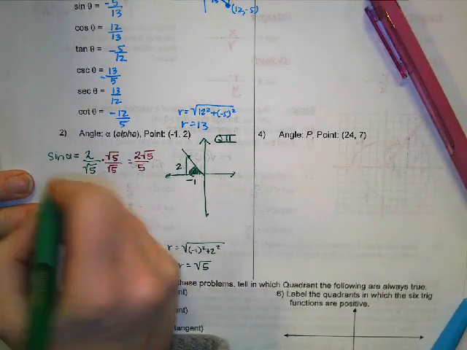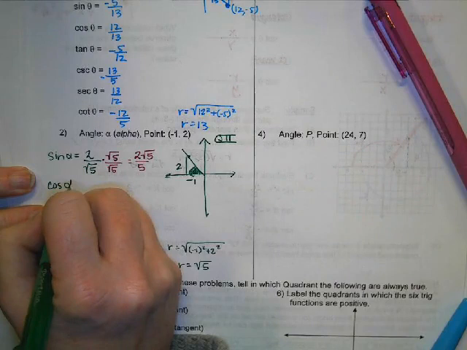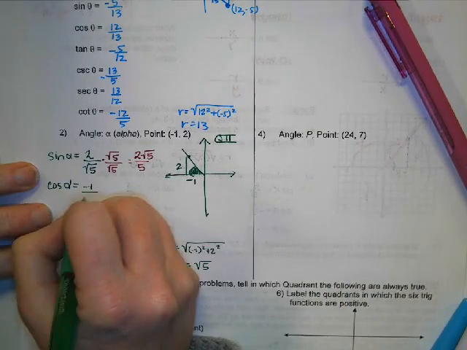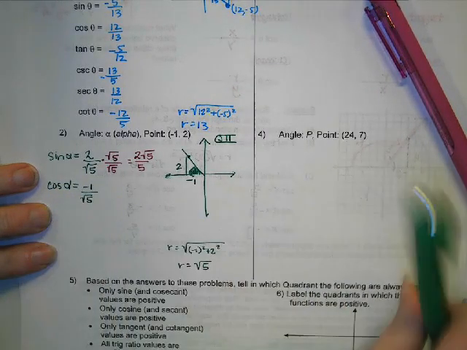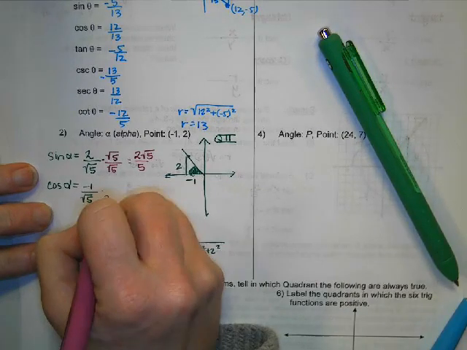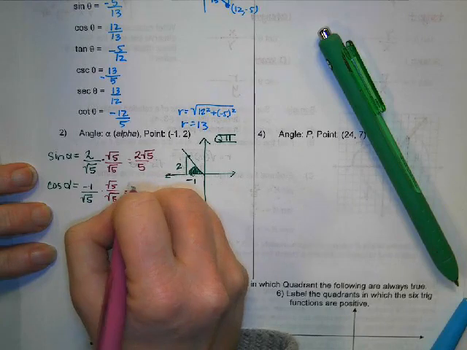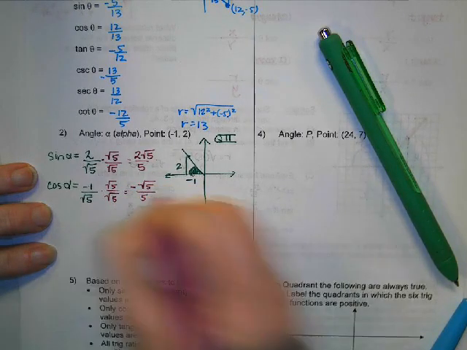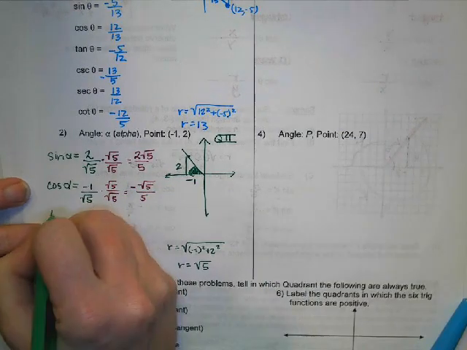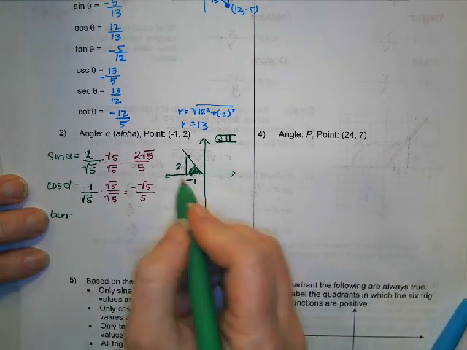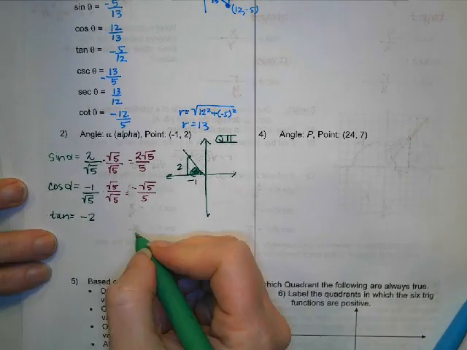All right, so cosine of alpha, that's negative 1 over square root 5. I also have to rationalize it, because you cannot leave a radical in the denominator. It's going to give me negative square root 5 over 5. Tangent is y over x, so it's negative 2.